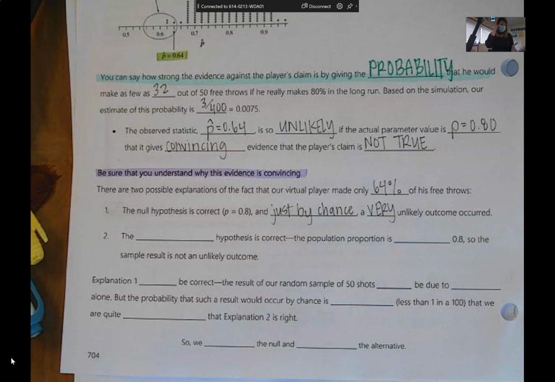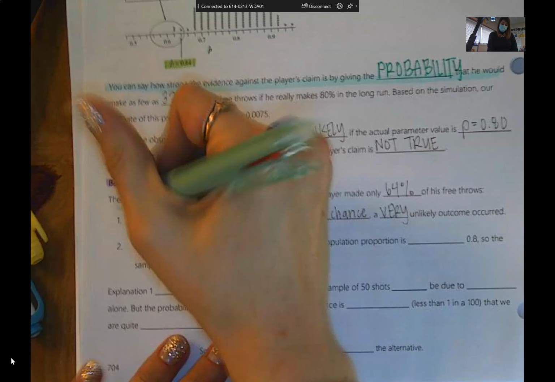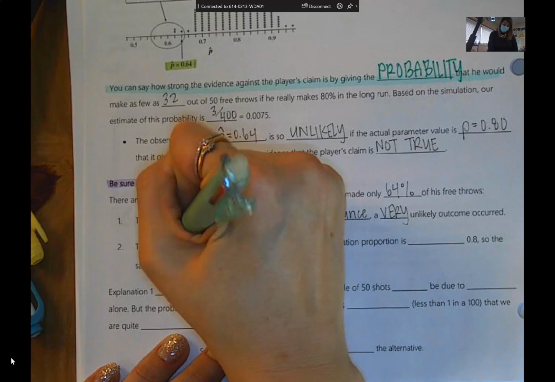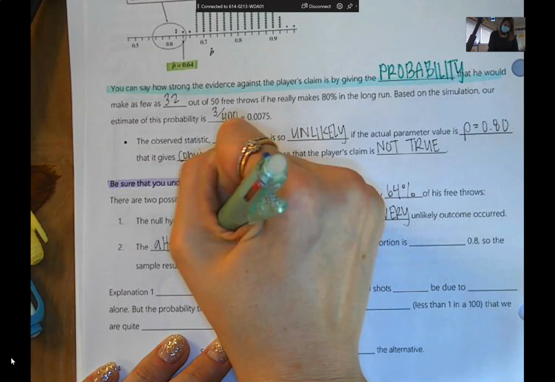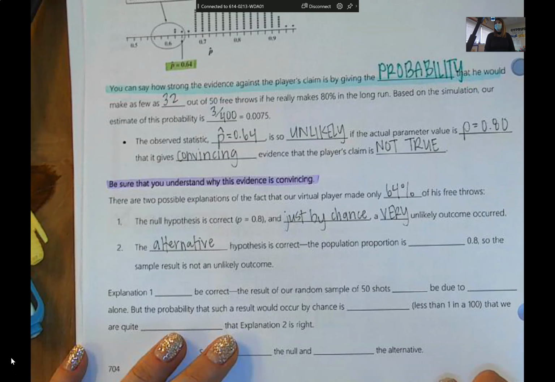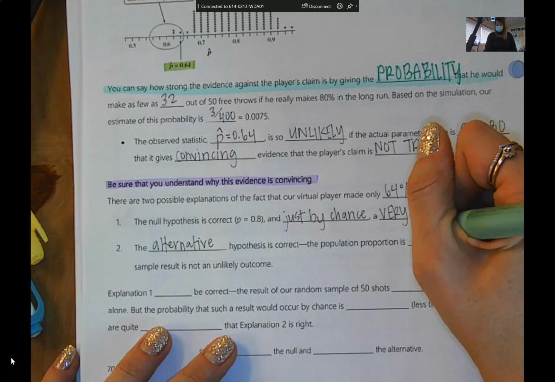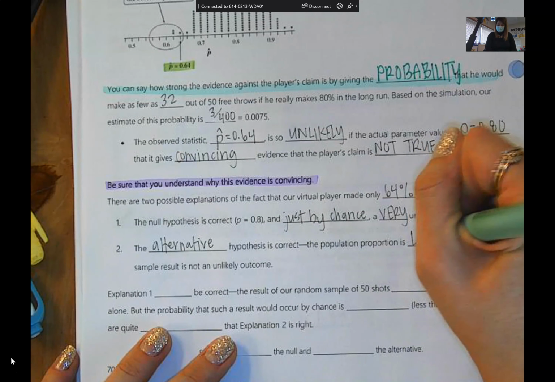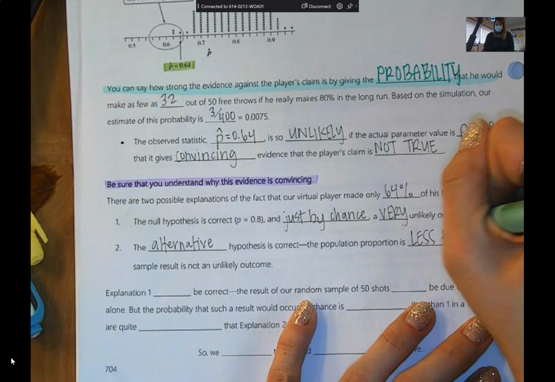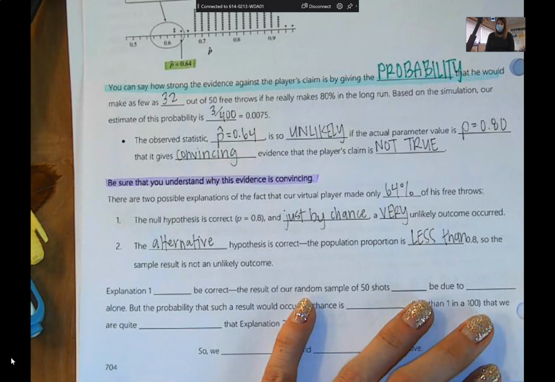Or option two is that the alternative is correct and the population proportion is really less than 80.